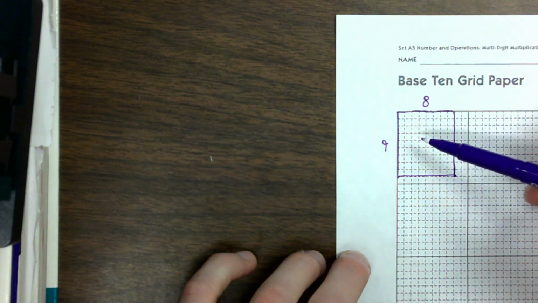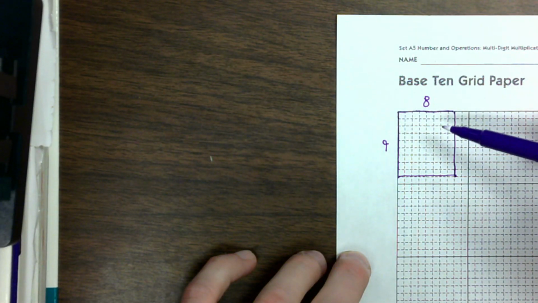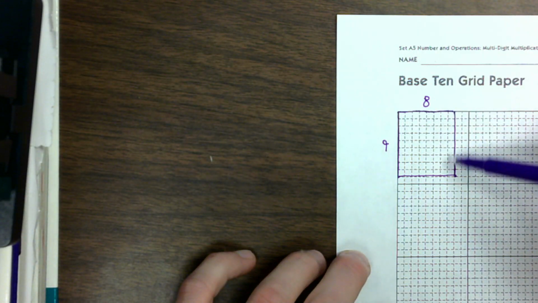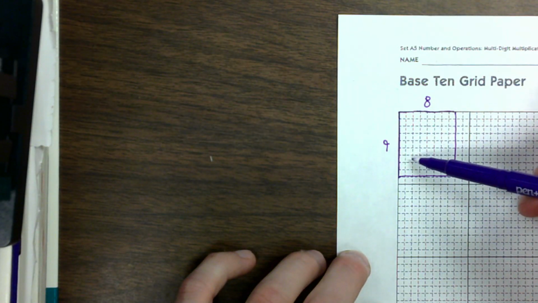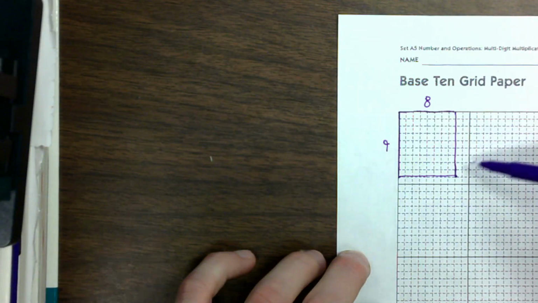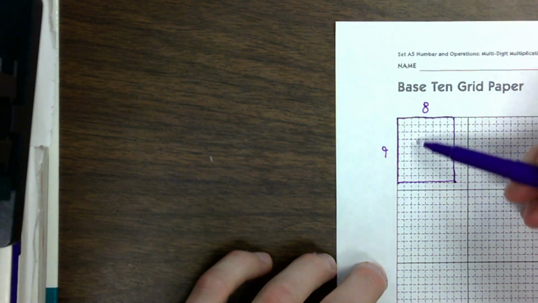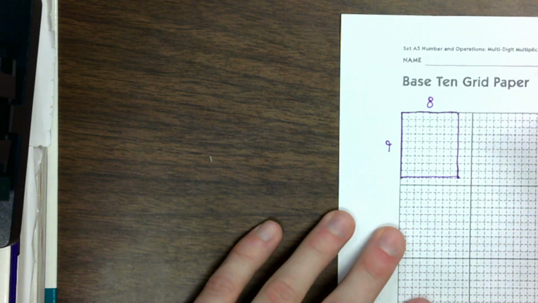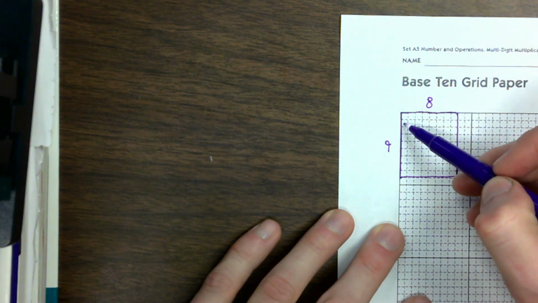We can either count 1 by 1 by 1 by 1, all of these, or if we know our 9s, we can count 9, 18, 27, 36, 45, 54, 63, 72, or our 8s, 8, 16, 24, 32, 40, 48, 56, 64, 72. Or if they're not familiar with those, they can break this down any way they'd like. Let's say they're really good with their 5s. They can take this side and split it. 1, 2, 3, 4, 5.